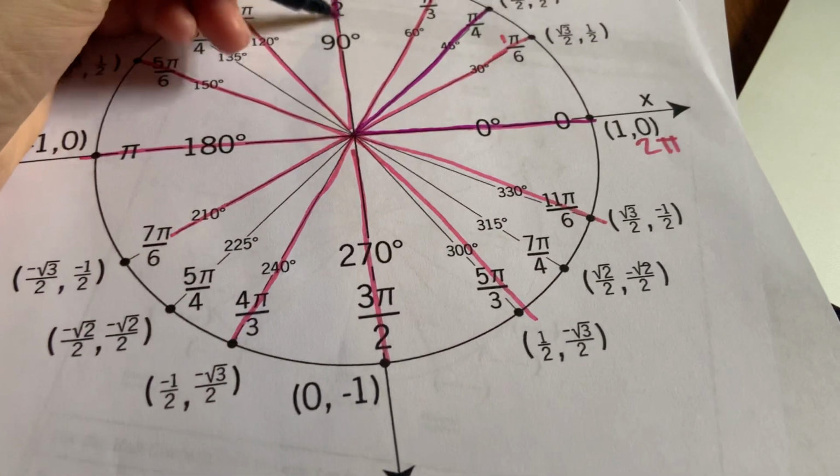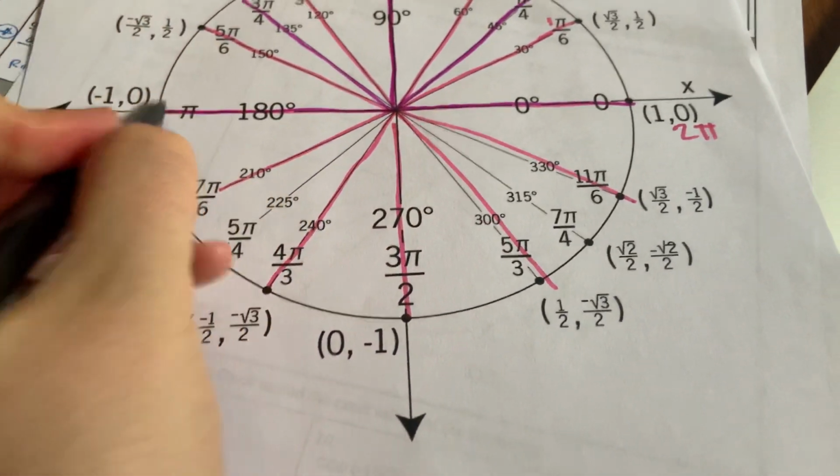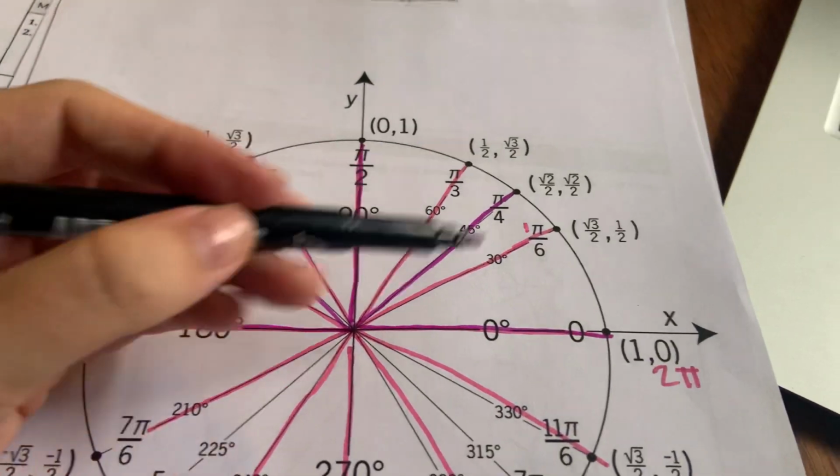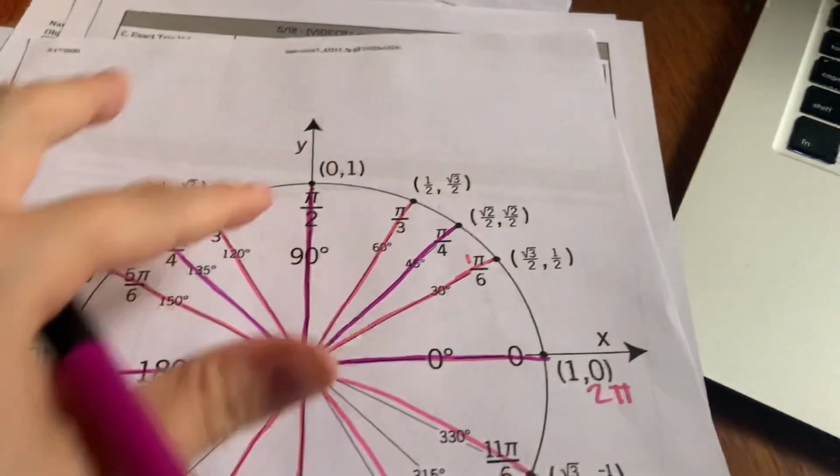So this is 45, this is 45. This is 45, and this is 45. So how many 45-degree angles are there? Well, there's 1, 2, 3, 4, right? And I'm just looking at this first half.